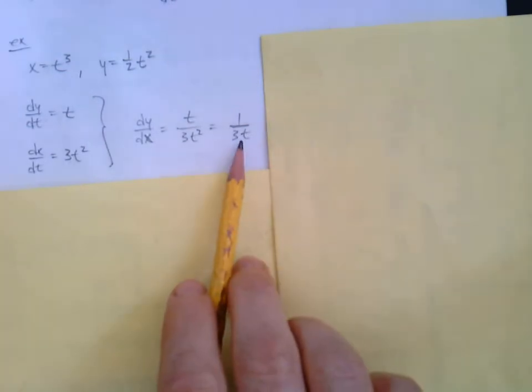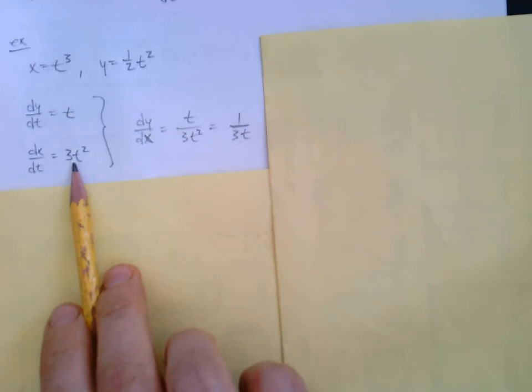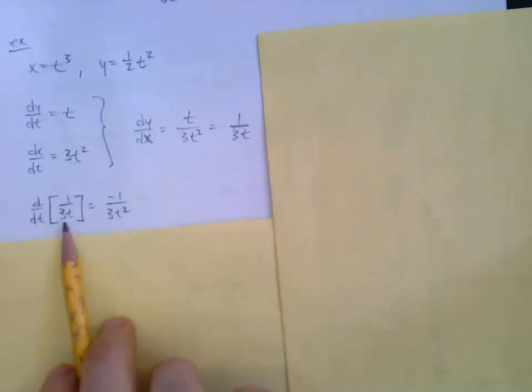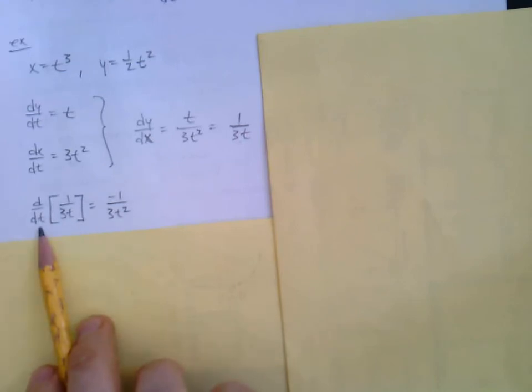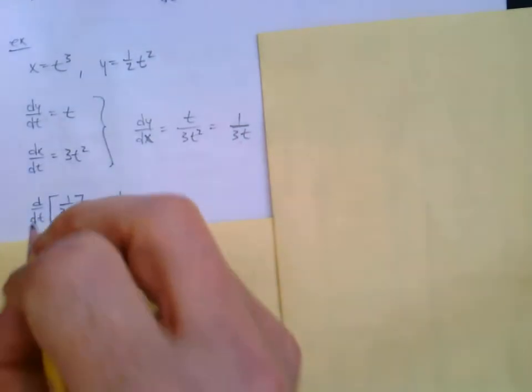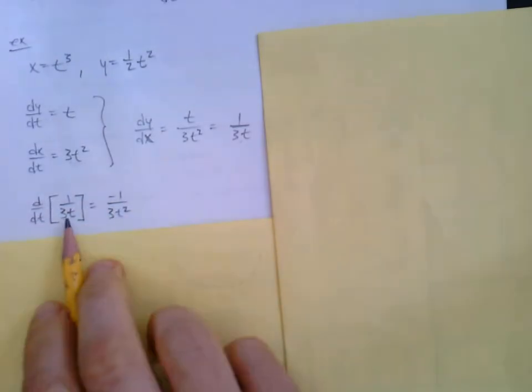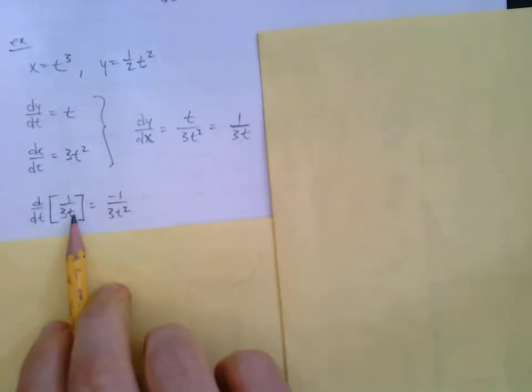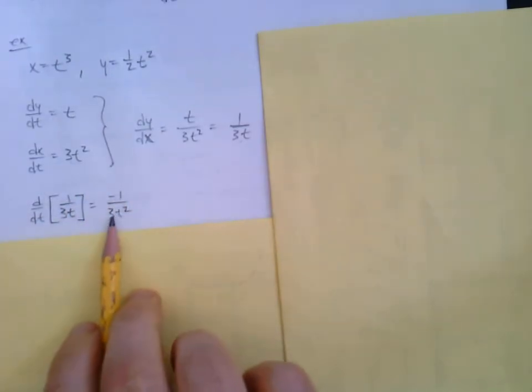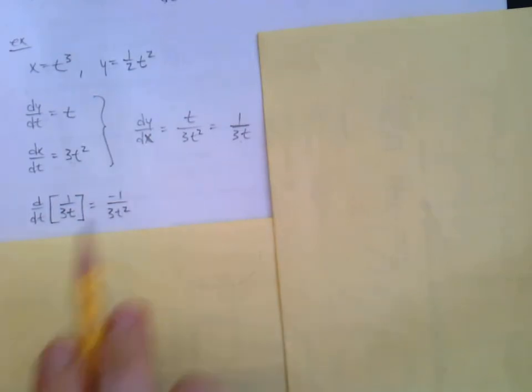Kind of nifty little style there, right? Okay, now what if we wanted to find the second derivative? That's where things get more interesting. So I'm going to take the derivative of this with respect to t, but then divide it by that again. So the derivative of 1 over 3t with respect to t, well, if you think of it as 1/3 t to the negative first, that's negative 1/3 t to the negative 2, so negative 1 over 3t squared, but then that gets divided by 3t squared.